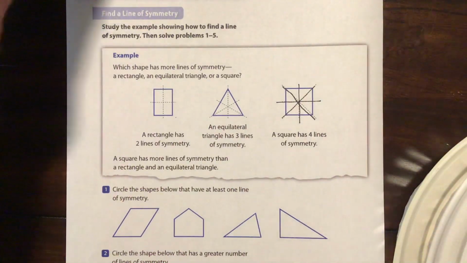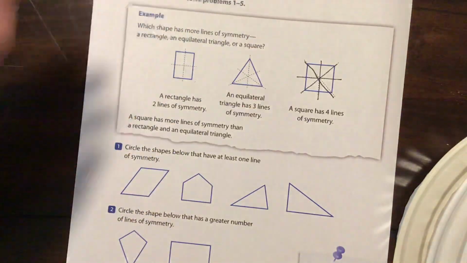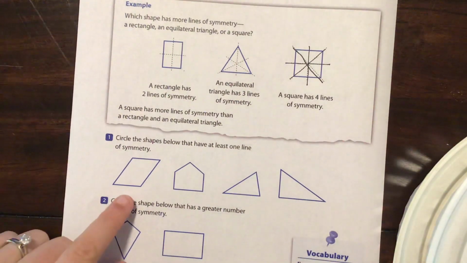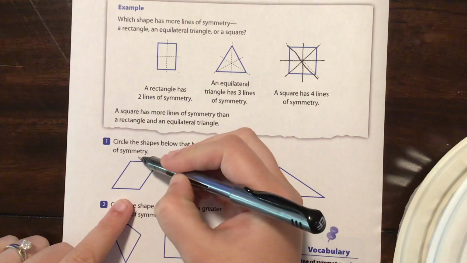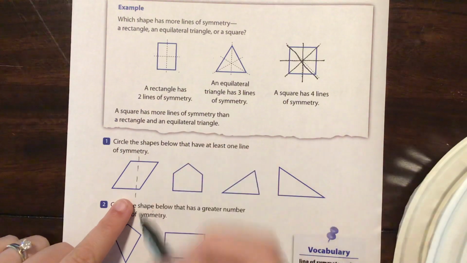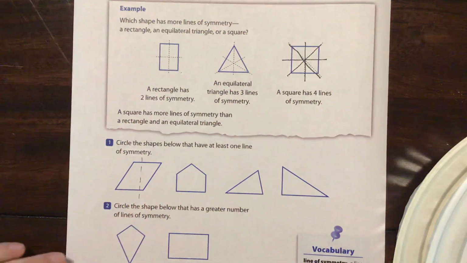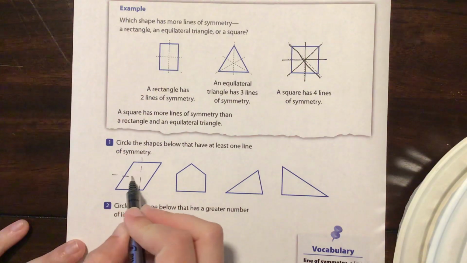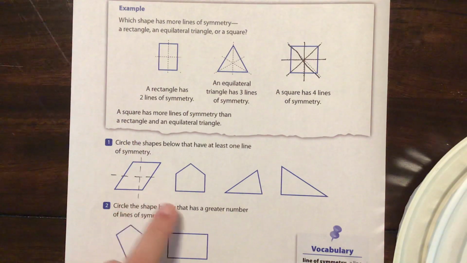Number 1 says, circle the shapes below that have at least 1 line of symmetry. So this first shape, a lot of people may think that you can fold it down the middle, but you can see that those 2 sides would not match up. And the same for going across in the other direction. If you folded that, those would not match up either. So that one does not have a line of symmetry.